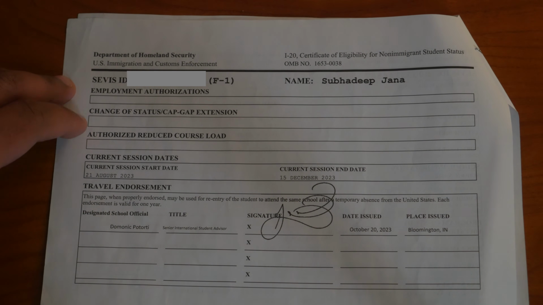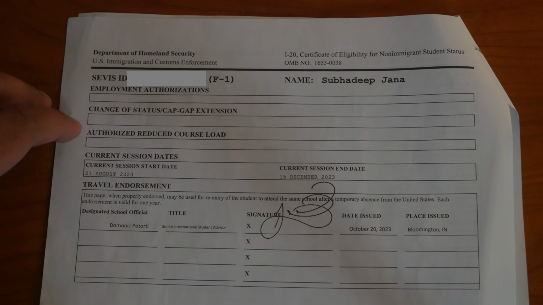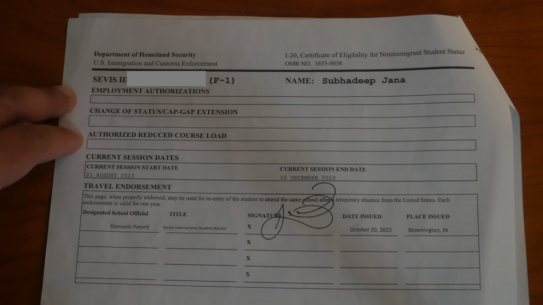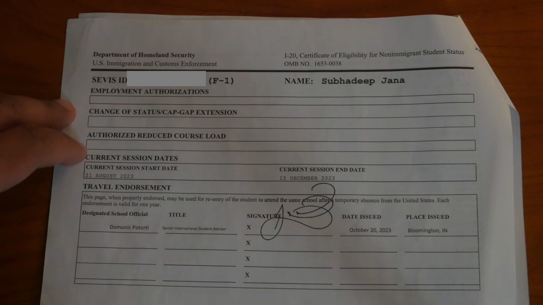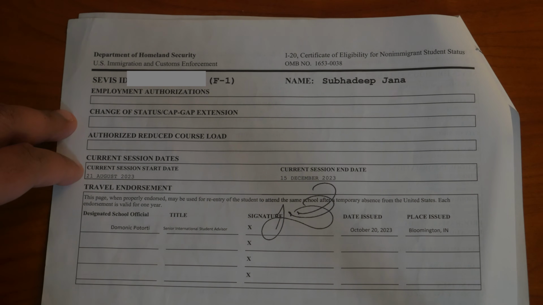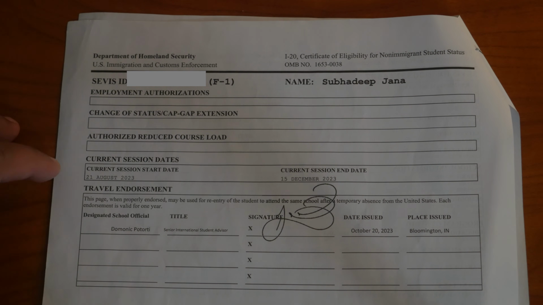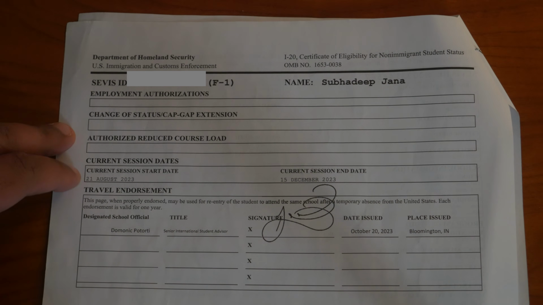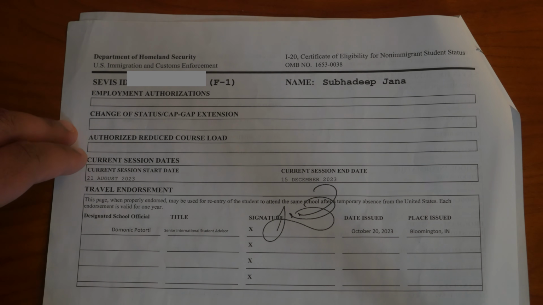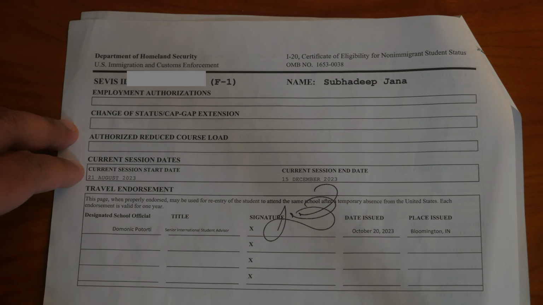Then you have your authorized reduced course load. If you have filled out any form that says specifically you do not need that particular course to graduate, like a reduced course load, that will be reflected over here. Current session state just reflects the current session start date, which shows as 21 August 2023, and the current session end date, which is 15th December 2023. This is basically, I think, the session in which the I-20 was issued to you.